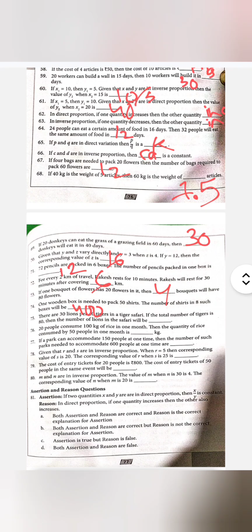There are 30 lions per tigers in a tiger safari. It is not visible to me. Let me erase this one. It is 400 here. Okay.